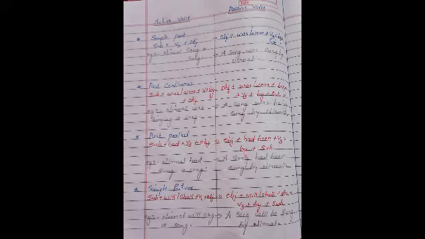I have taught you now, children, in continuous tense we should add being in passive form. So was or were plus being plus V3 plus by plus subject. Look at the example. Nirmal was singing a song and its passive form: a song was being sung by Nirmal.